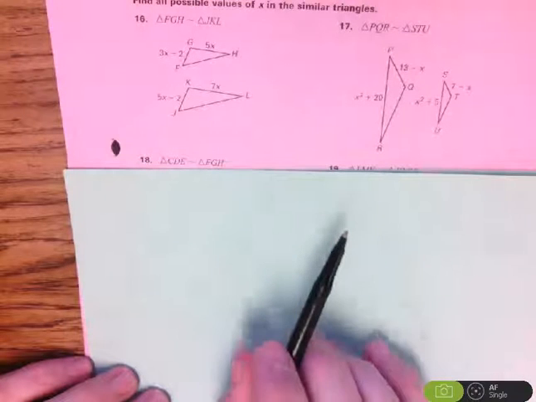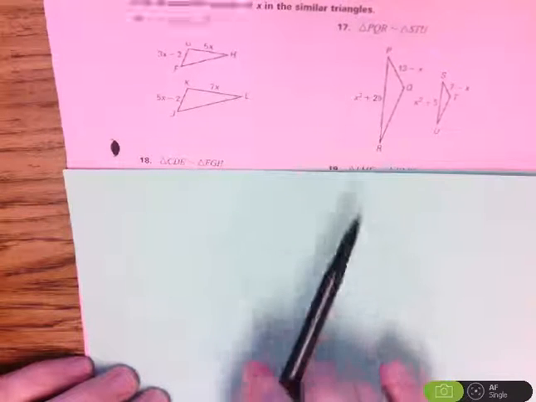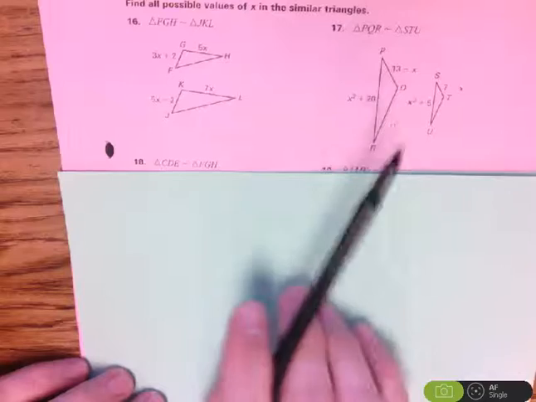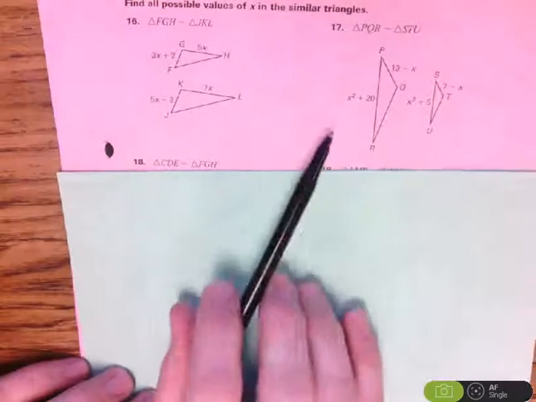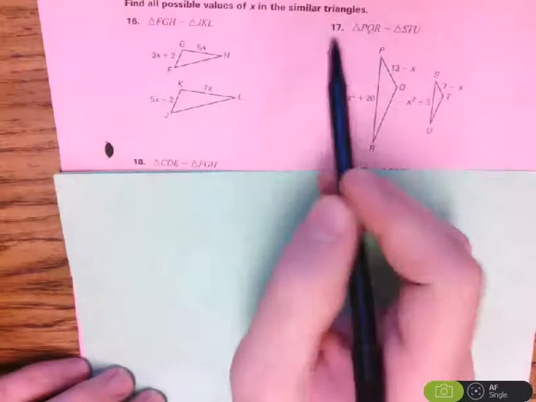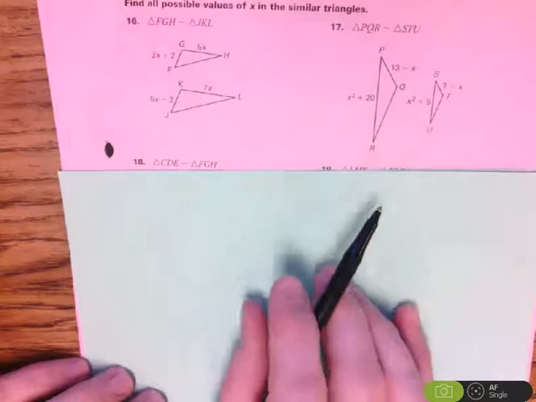Hey guys, people had been asking yesterday for help with this particular problem, and then I also got a request for a video for this one. So I'm going to go ahead and do number 17 all the way through, and hopefully that'll help you with some of the more complicated ones.